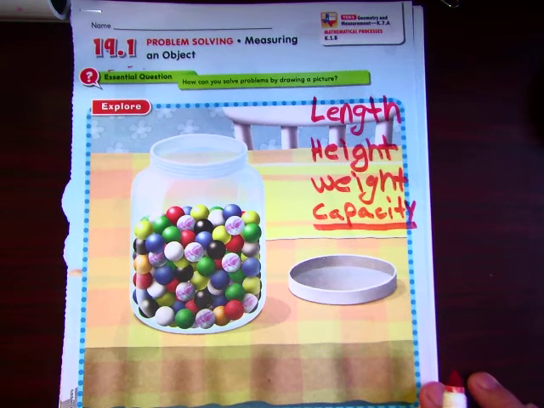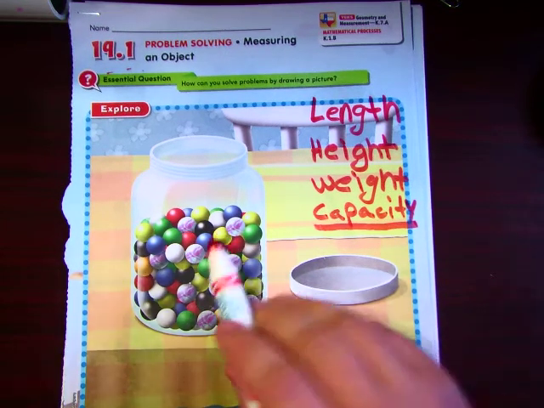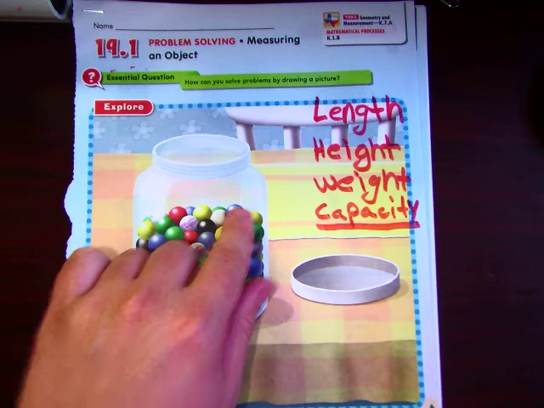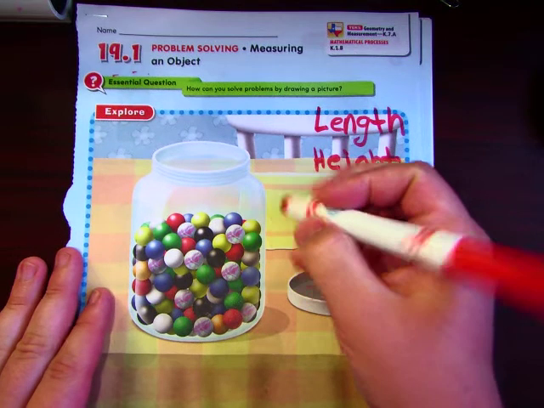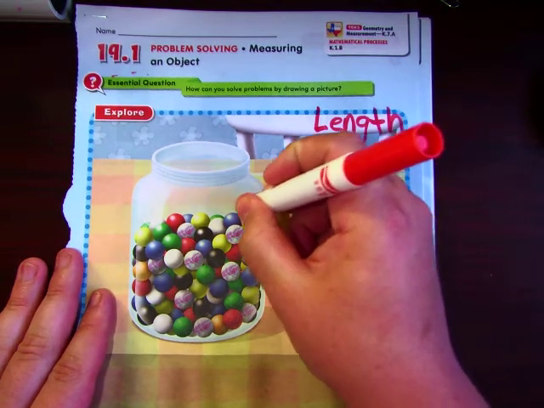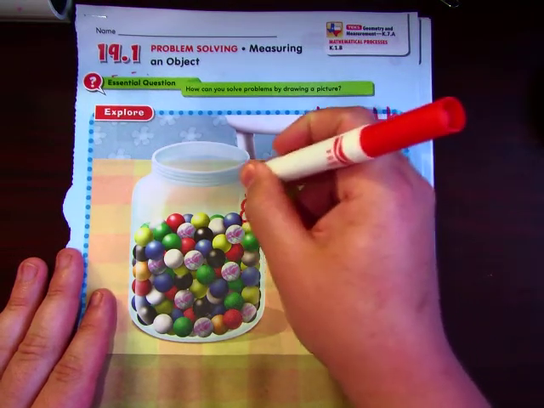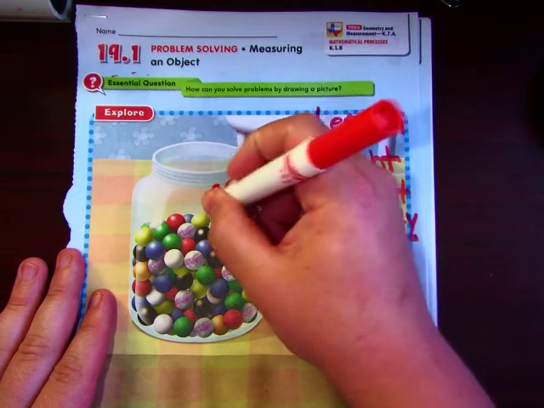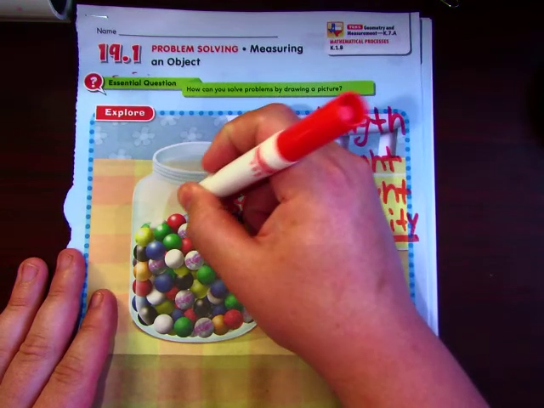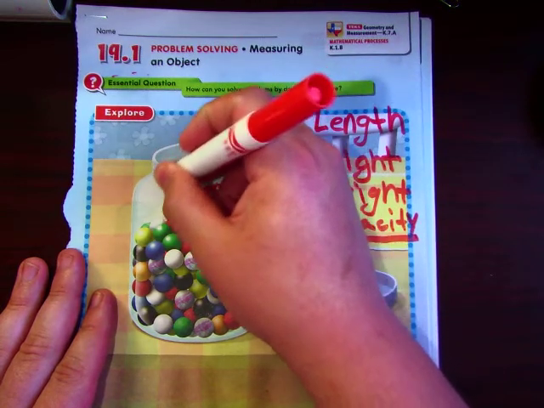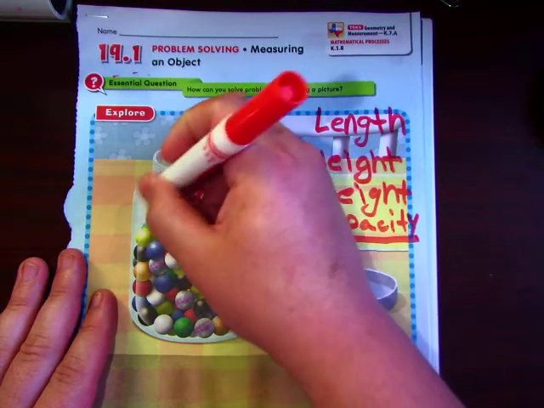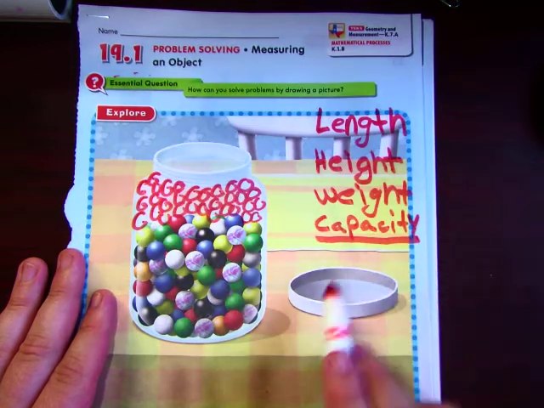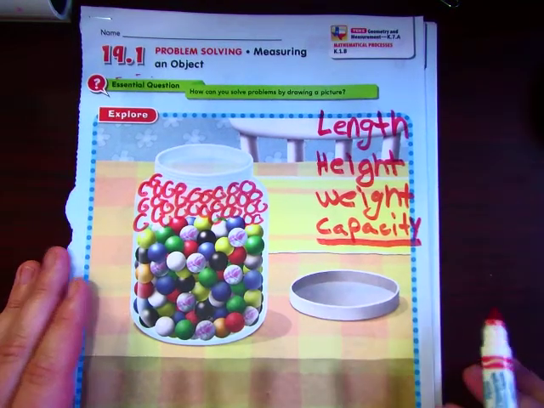So the question says, what can she find out? She can find out how many marbles fit in the jar. She could fill this jar all the way up. In fact, let's do that. Get your pencil, let's fill the jar up. Fill it all the way up. She could fill this jar up full of marbles. And then once she's done filling up the jar, she could put them in a bin and then count them.